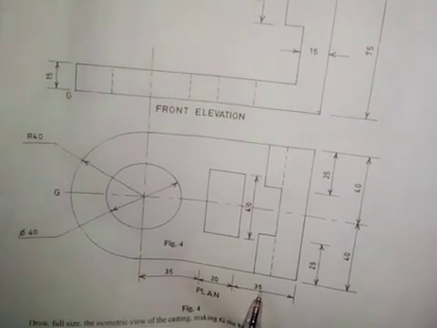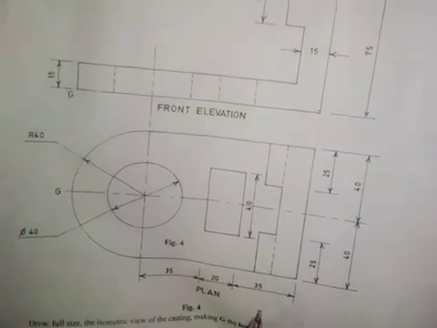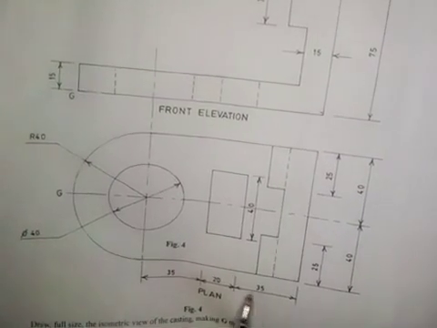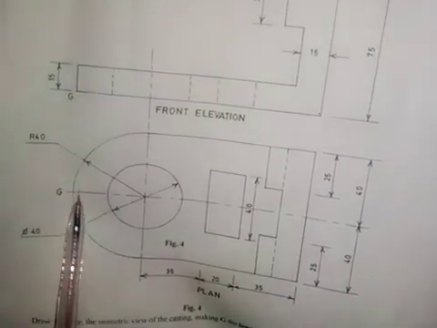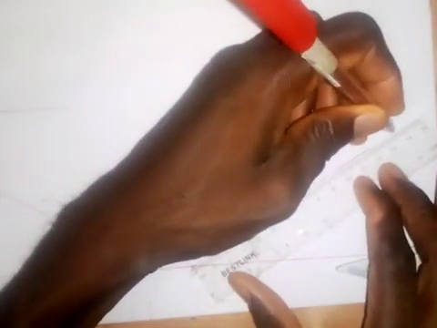Then, if I add 35 to that, it will give me 130 millimeters. The total length from here to here is 135 millimeters. So I'm going to take a measurement of 135 millimeters. I pray that this space will be enough. Okay, 135 millimeters, I have it here.